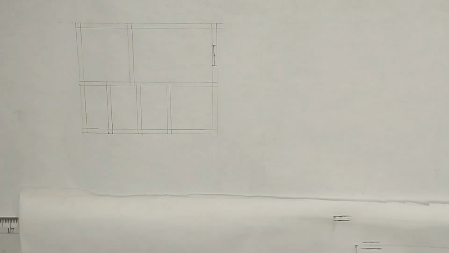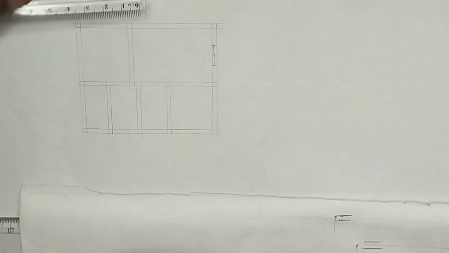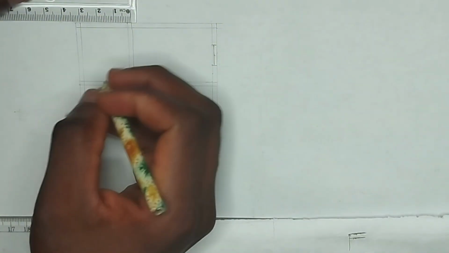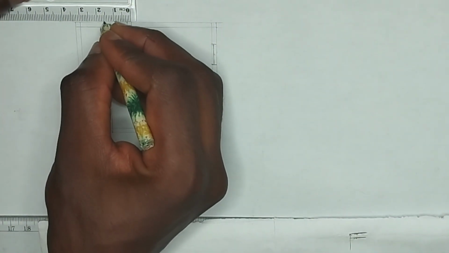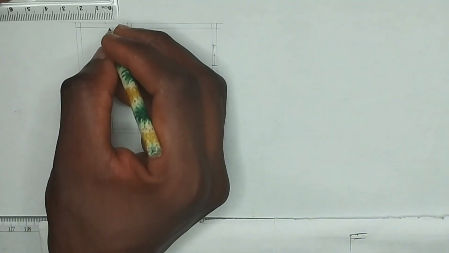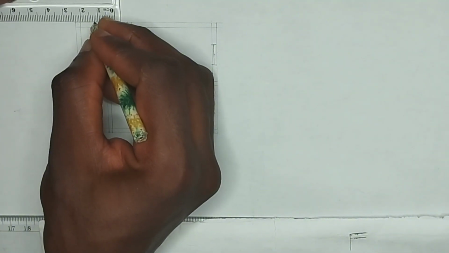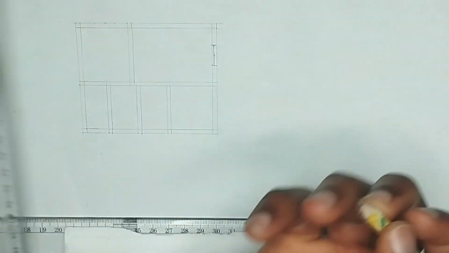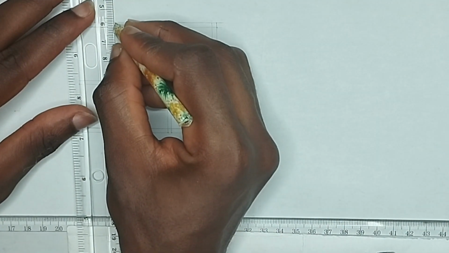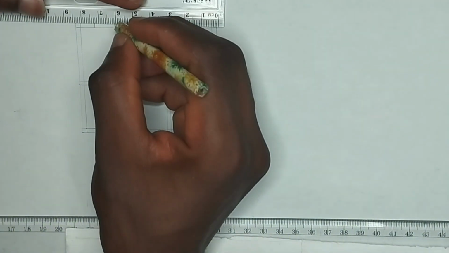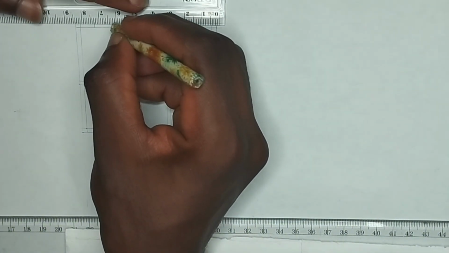So let's move to the bedroom also. We are also given W2, that is 1200, and the length of here is 3000. So I'm going to pick 1.5 first. Then I pick my 0.6 here and 0.6 here. So what we are going to do is just to draw this, then draw our window like this.